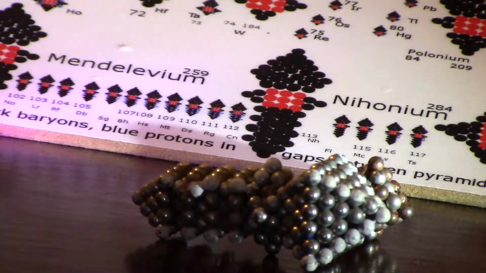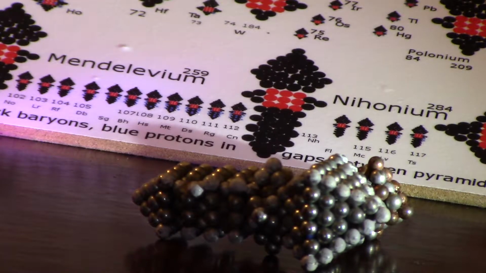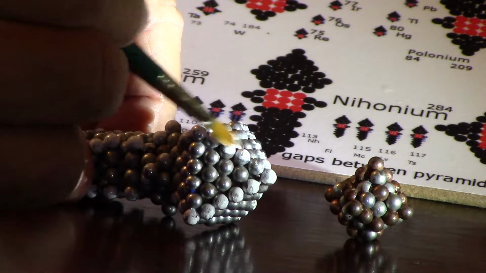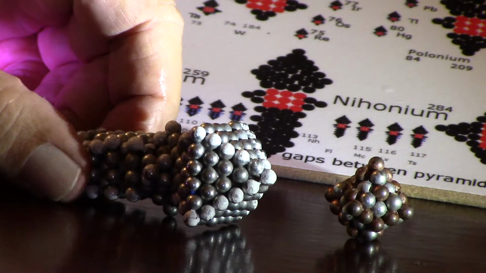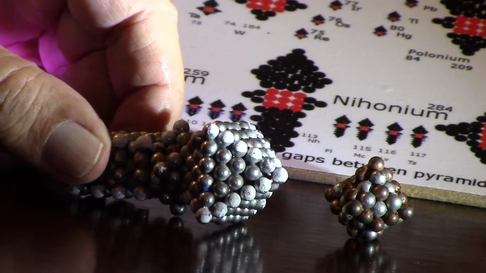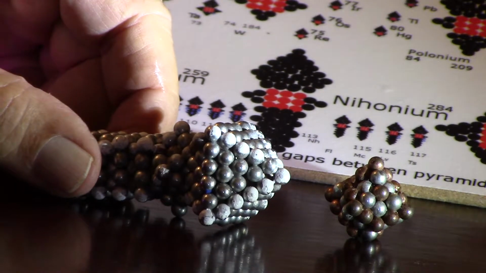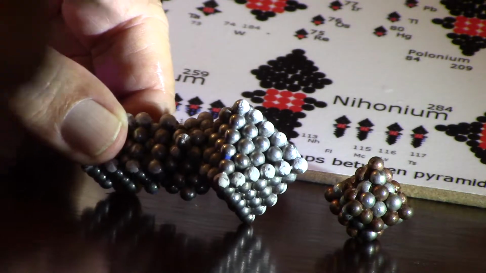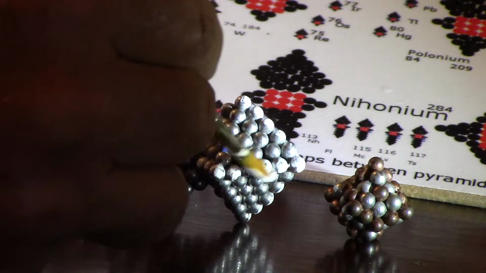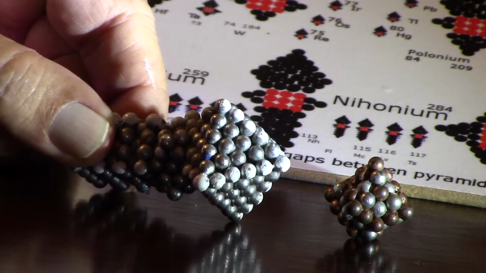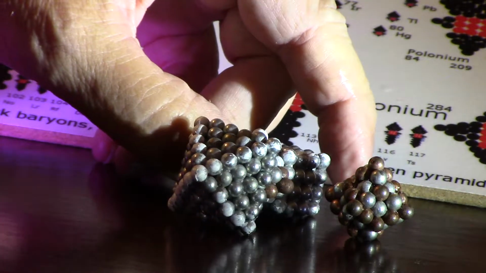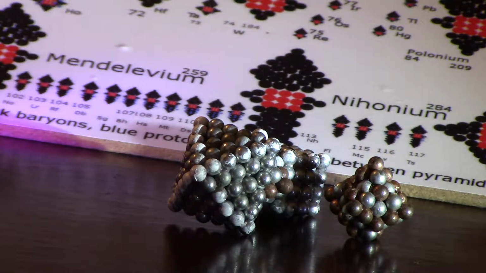Now I'm going to just paint the protons white and leave the neutrons gray. And it's similar to iron. The protons tend to line up in lines of protons. And then it forms a loop around the nucleus, like in iron, but it's not a coaxial loop.